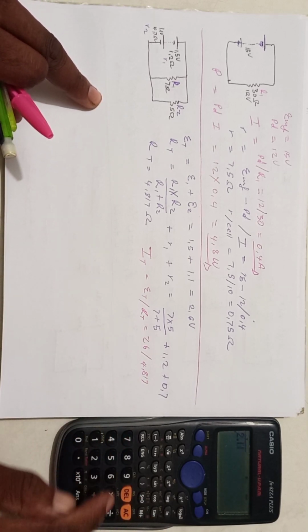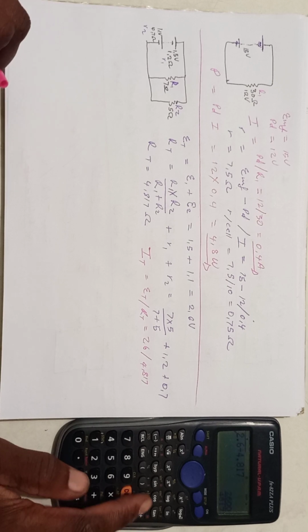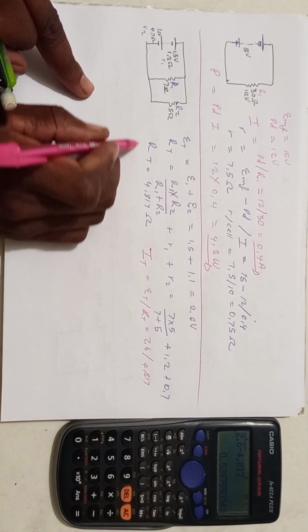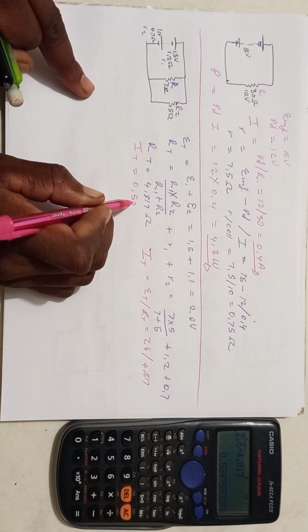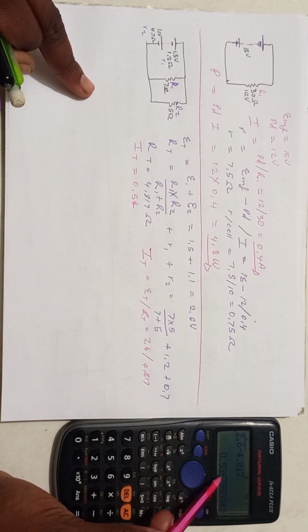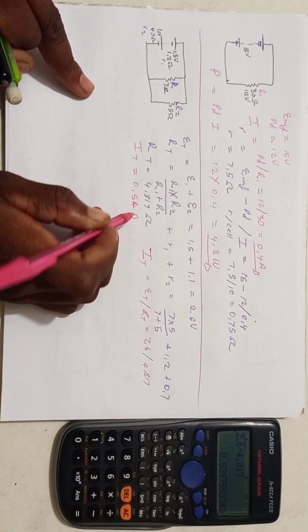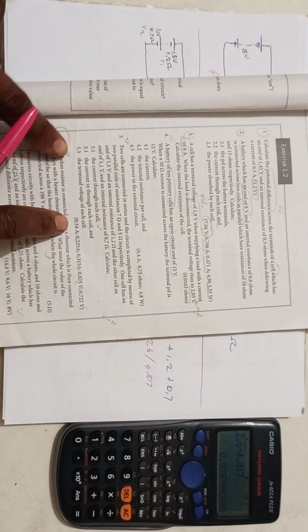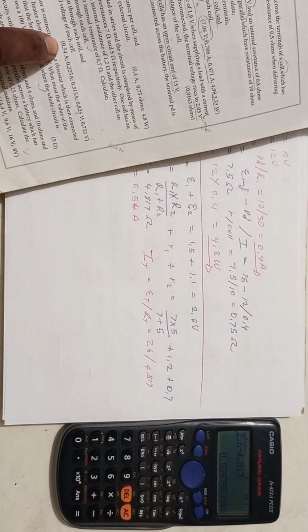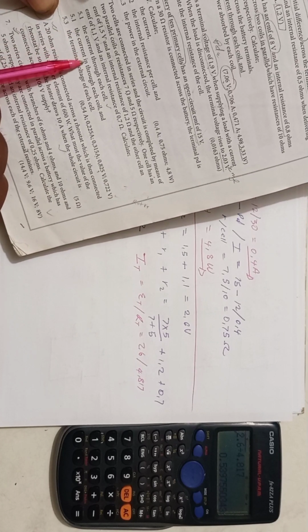So our IT is 0.54 amperes. Is that what they got? Yes, it is.